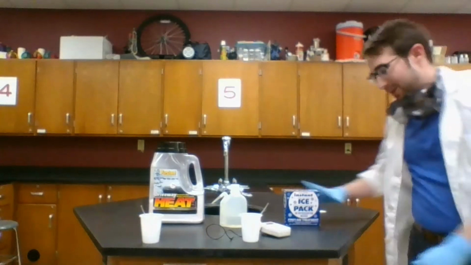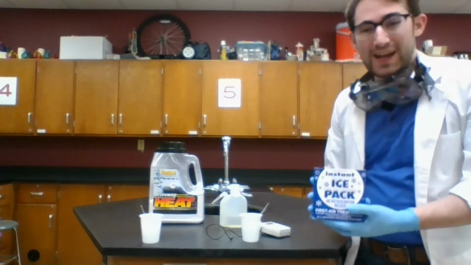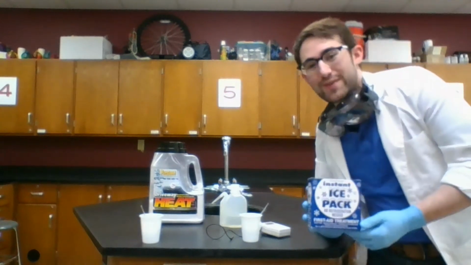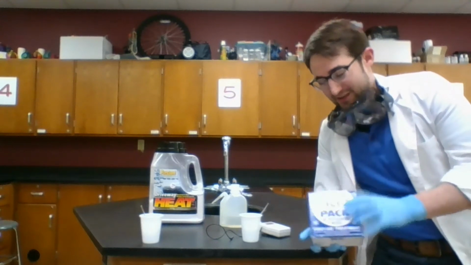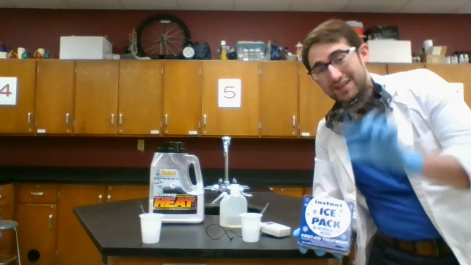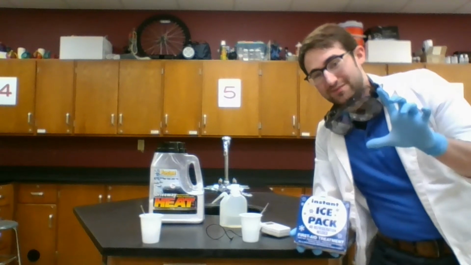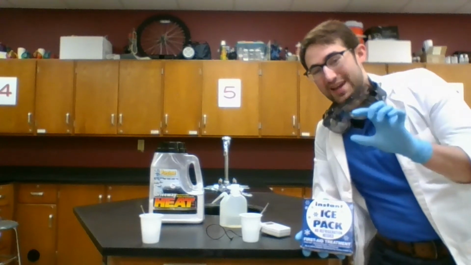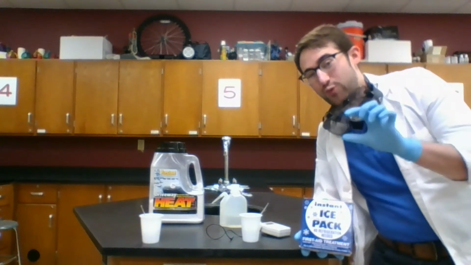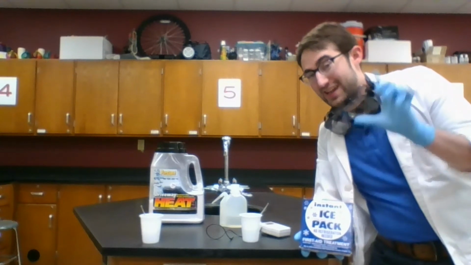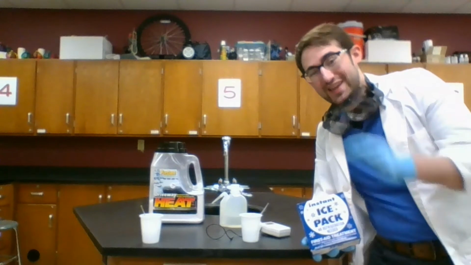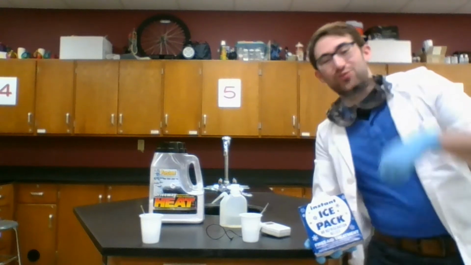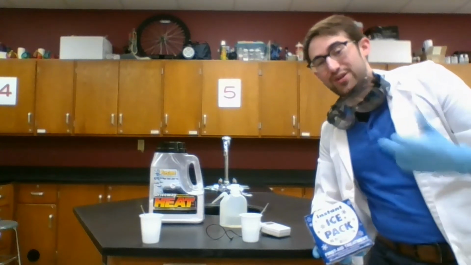You might see these kind of things called instant ice packs. Well, they don't really make instant ice, but they cool you off pretty instantly. Okay. What happens is you've got a baggie inside a baggie. The bigger baggie has a little baggie inside it. The little baggie has water. The big baggie has that little baggie and ammonium nitrate. When you squeeze the bag, you puncture the inside bag that has water and release it out to the bigger bag that has the ammonium nitrate.